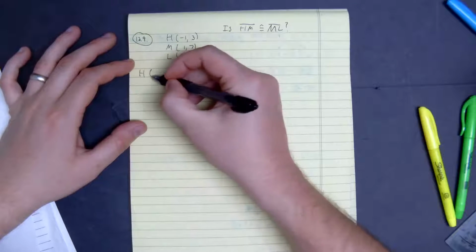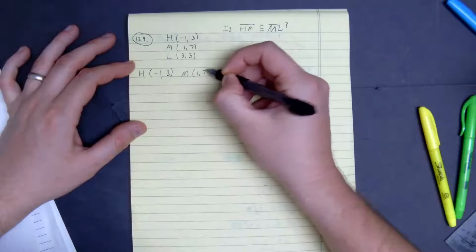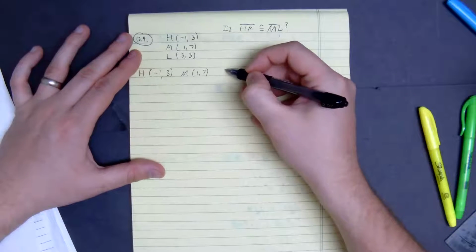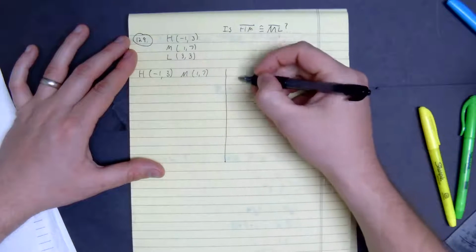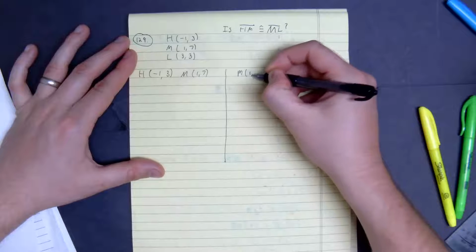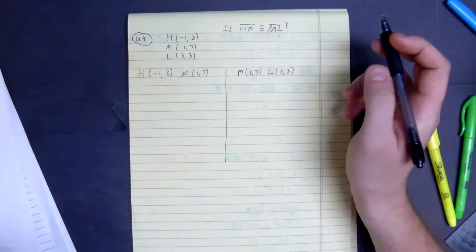H is at -1, 3. M is at 1, 7. Just do a little split so I can keep it organized. And then here will be ML. M is at 1, 7. And L is at 3, 3.